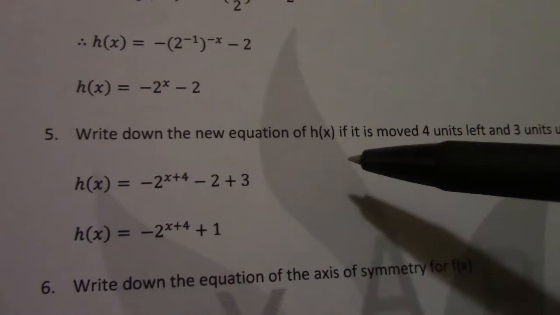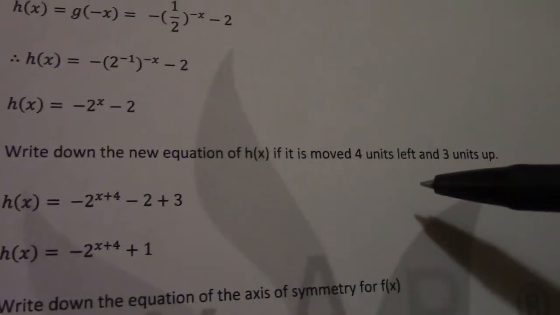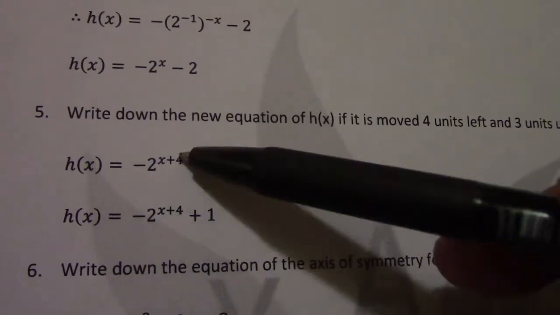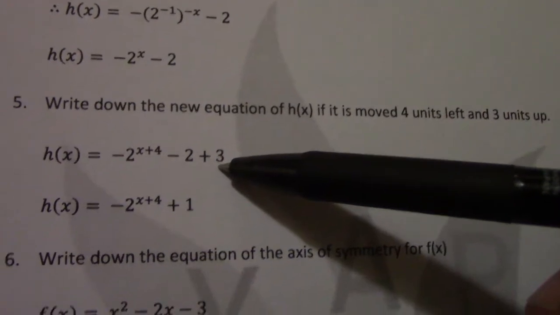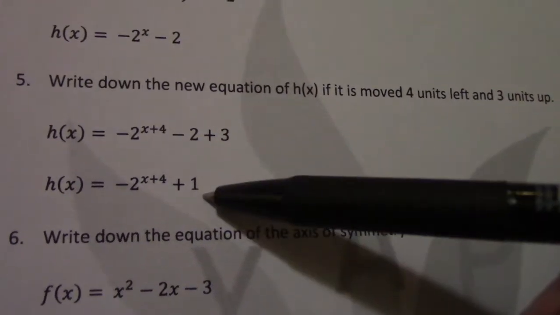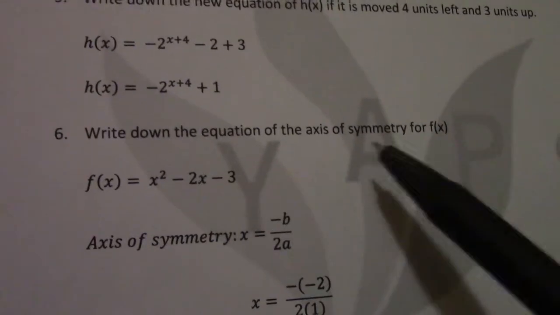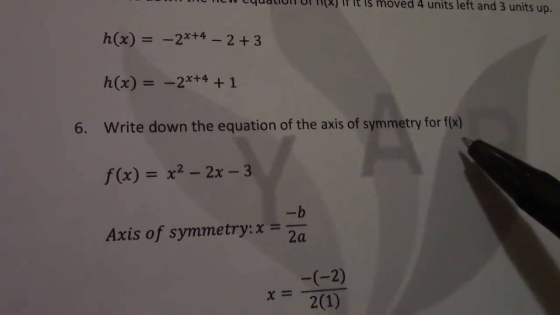Write down the new equation of h of x. If it's moved 4 units left and 3 units up, so it's moved 4 units left, so it was inserted as plus 4, and 3 units up, so thereby q plus 3. So minus 2 plus 3 is 1. There's my new equation.